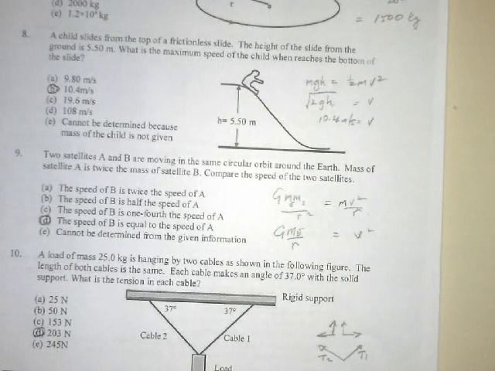Question 8, which formula are we using for that? Okay, so a child slides from the top of a frictionless slide. The height of the slide from the ground is 5 point. What is the maximum speed of the child when it reaches the bottom of the slide?